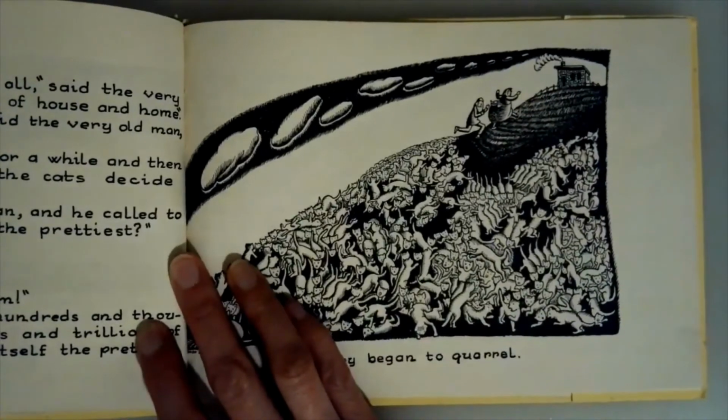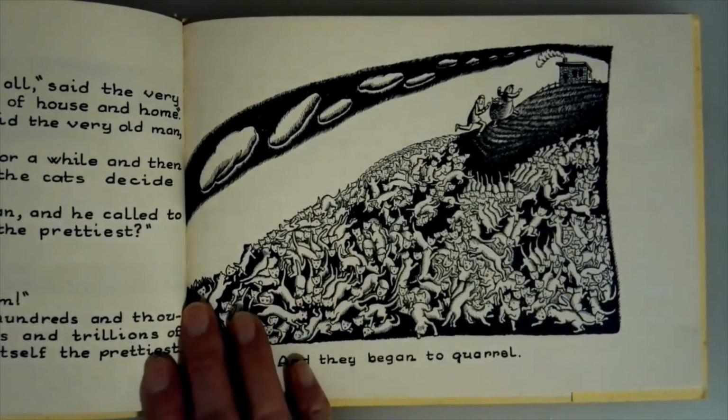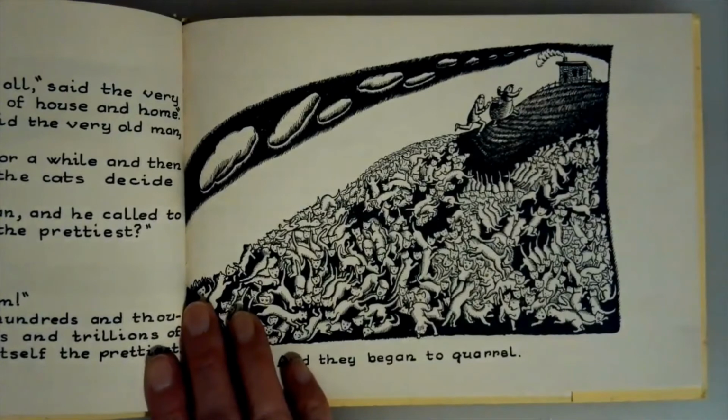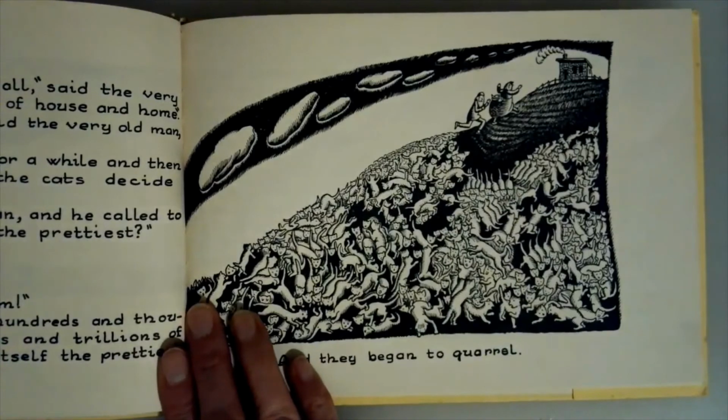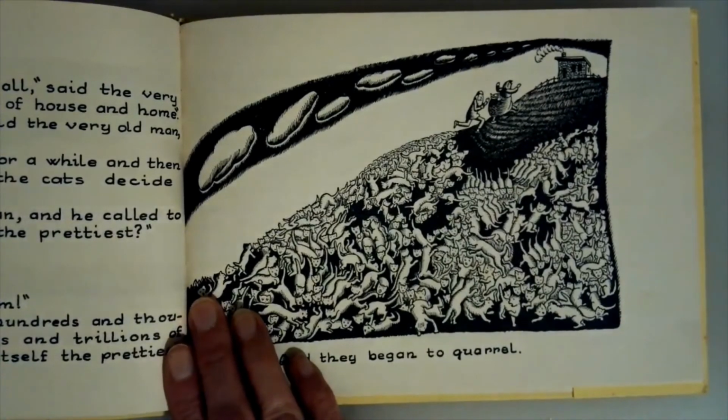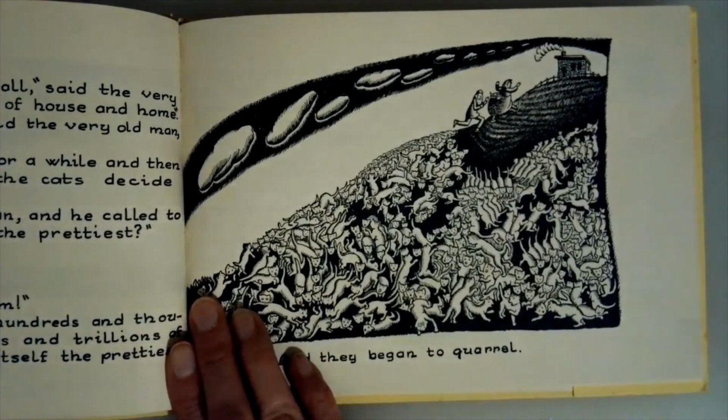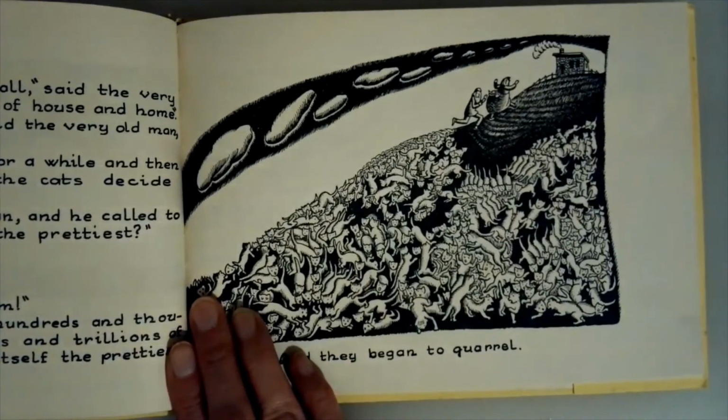But we can never feed them all, said the very old woman. They will eat us out of house and home. Oh, I never thought of that, said the very old man. What shall we do? The very old woman thought for a while, and then she said, I know. We will let the cats decide which one we should keep. Oh, yes, said the very old man, and he called to the cats.